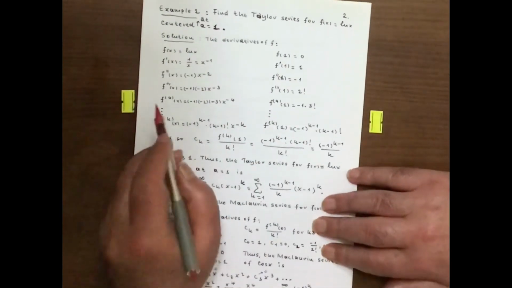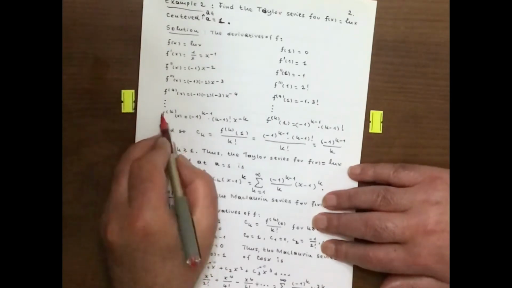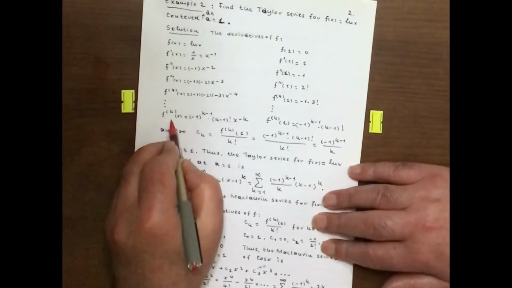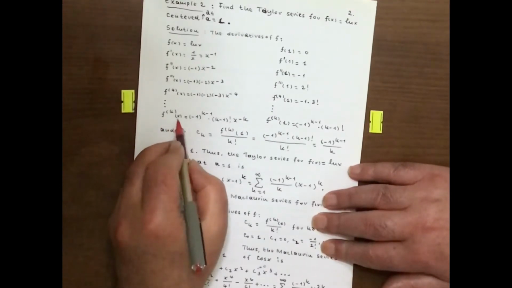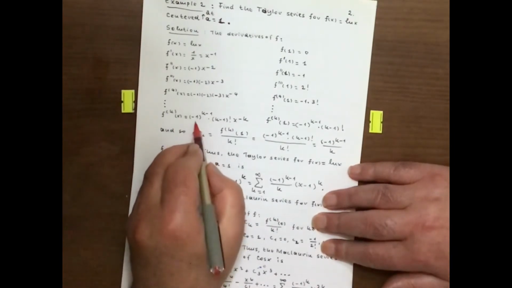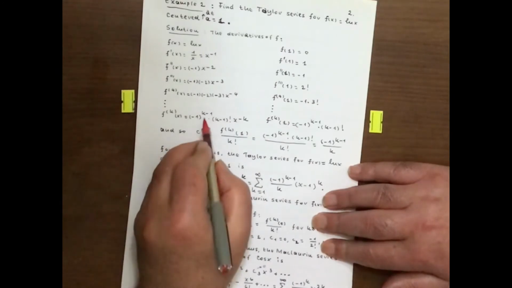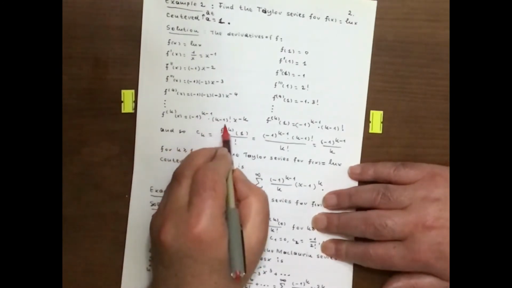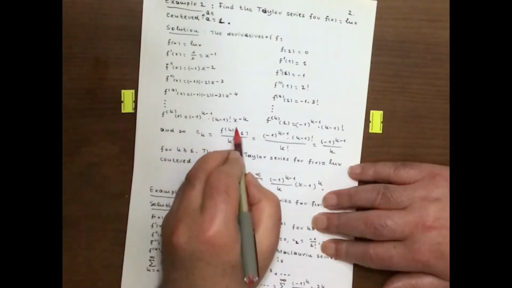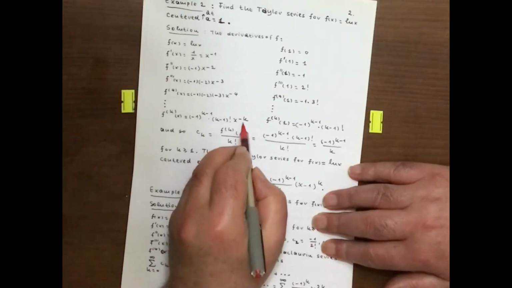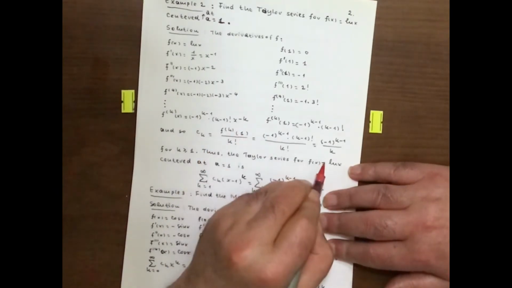If it goes like this, then the kth derivative of f evaluated at x is minus 1 to the k minus 1 times k minus 1 factorial times x to the minus k.